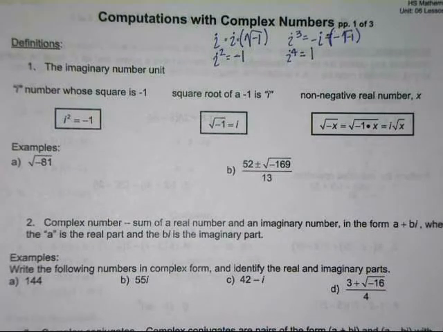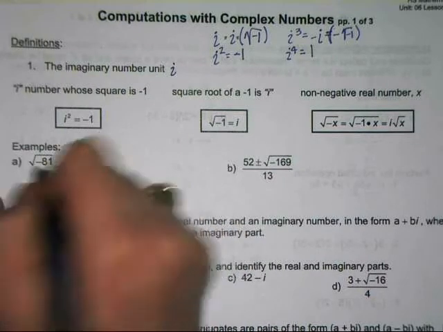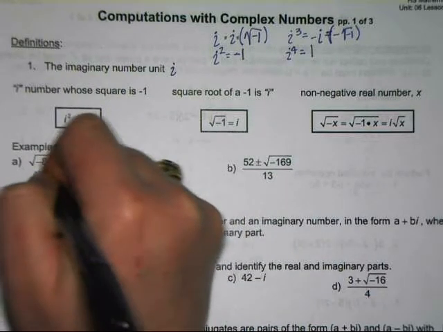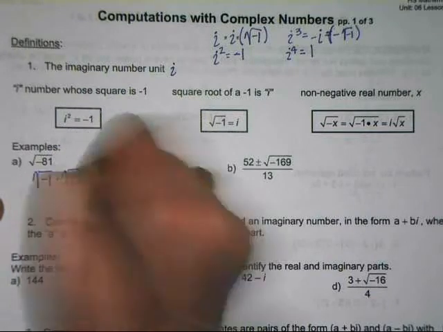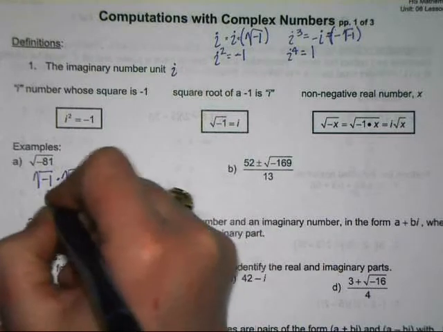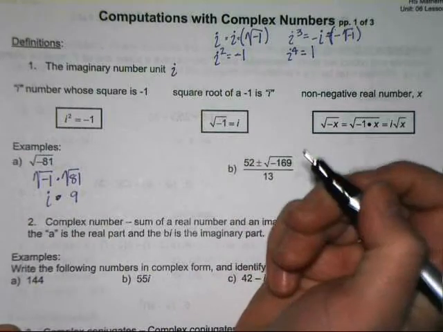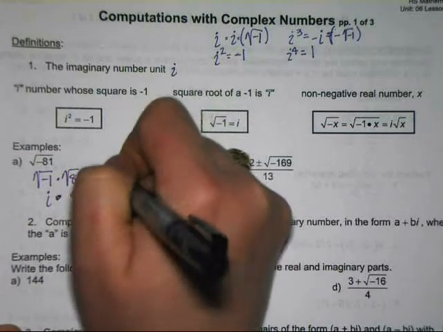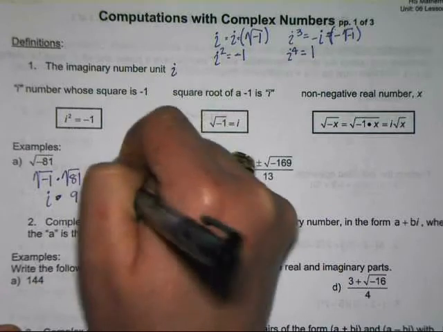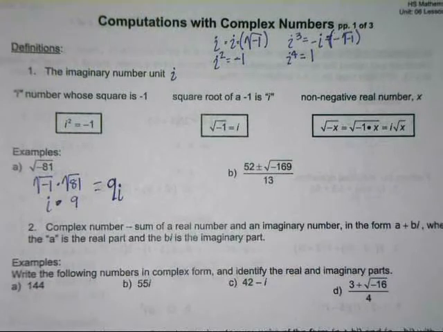That's the first definition, your imaginary unit, i. Then it gives us some examples, which I already gave you this one just a few minutes ago. We're going to go ahead and do it again. Remember, you can break it up to be the square root of negative 1 times the square root of 81. The square root of 81 is 9, and the square root of negative 1 is i. So it's 9i.